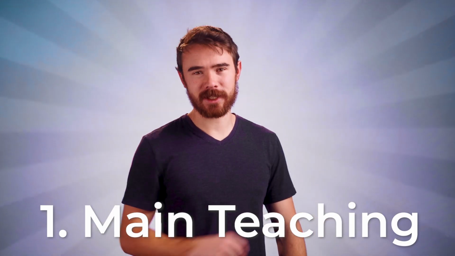For coming up with a story and teaching with it, there are 3 main steps that I use. Step 1 is the main teaching. The first step is to simplify the main teaching. What's the point? What are they even supposed to walk away with? This is the minimum you want them to get. This should be simple and condensed. Don't have 10 points that they can learn. They will end up not getting any of them.